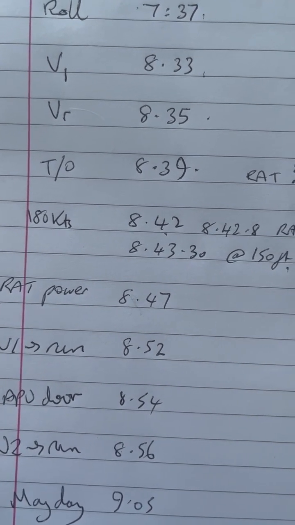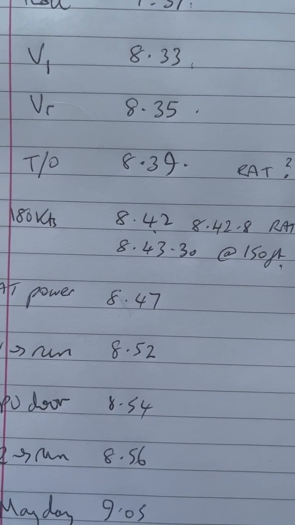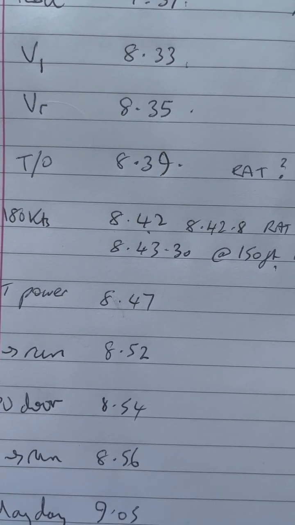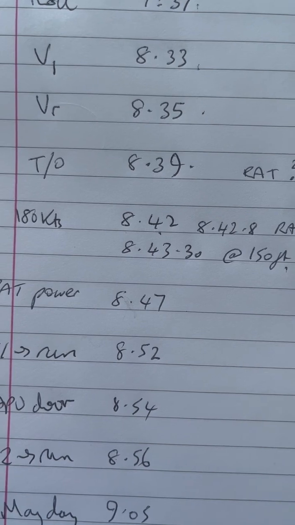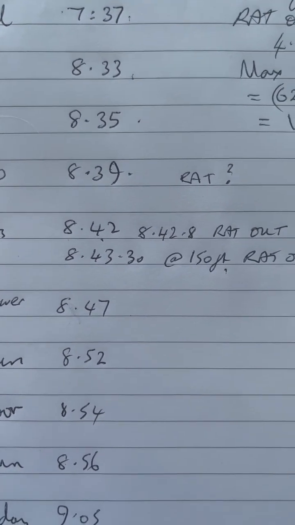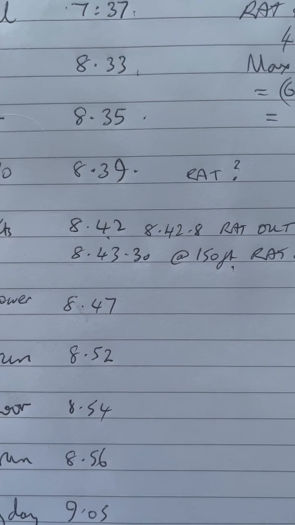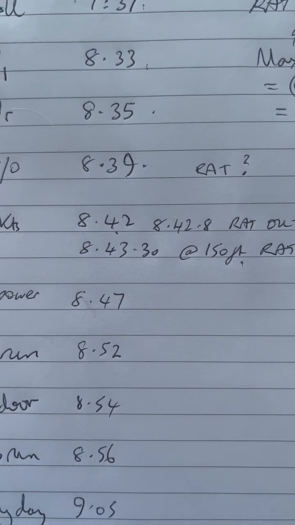And the ram air turbine power came on at 8 minutes and 47 seconds, so roughly 5 seconds later. That all seems to hang together with the ram air turbine coming out when the switches were operated.